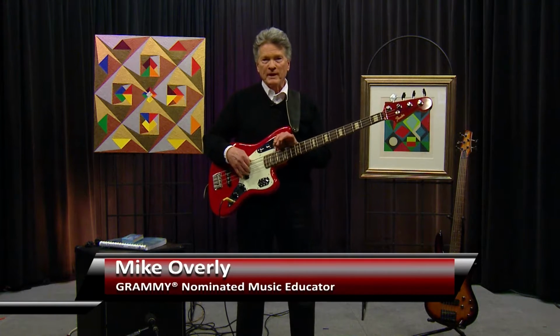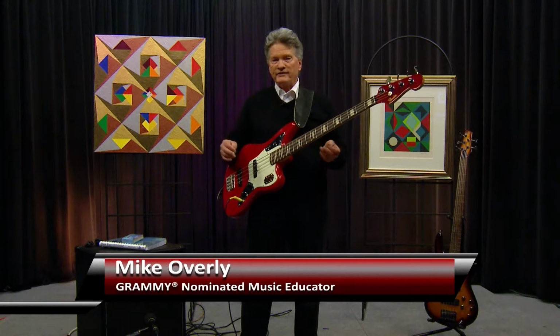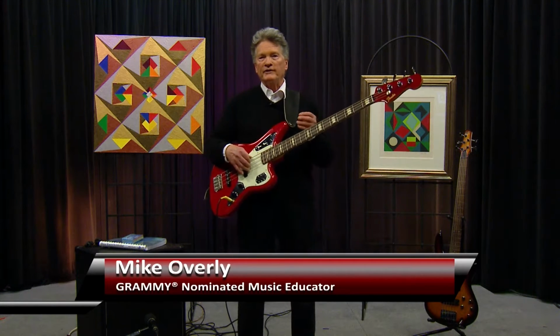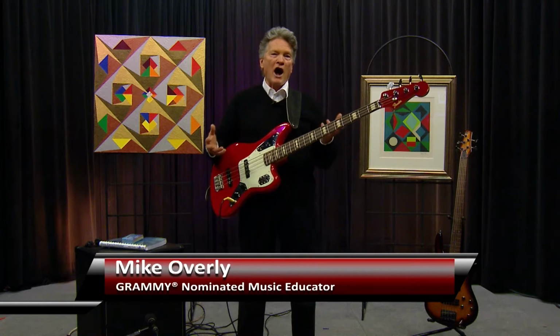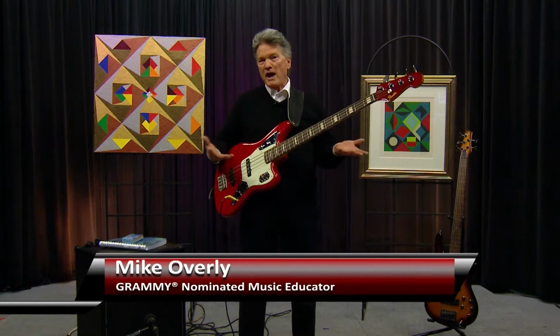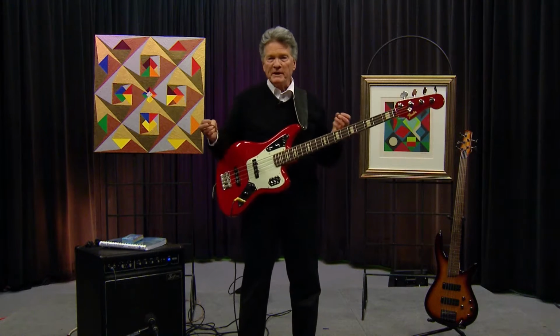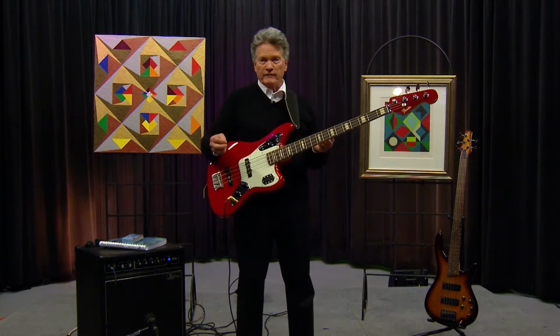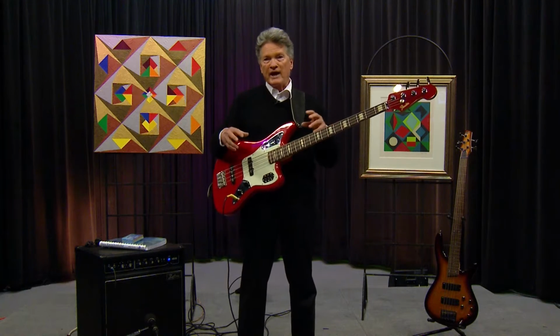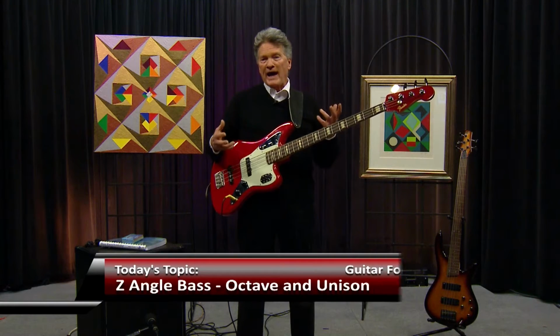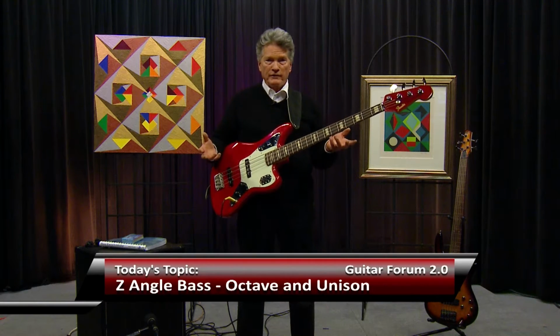Welcome back. Tonight's lesson is going to be a bass lesson, and what I would like to cover in this lesson is how to play 2 octaves on a 4-string bass. So let's begin with the definition of an octave. An octave is the same letter that has a different sound.